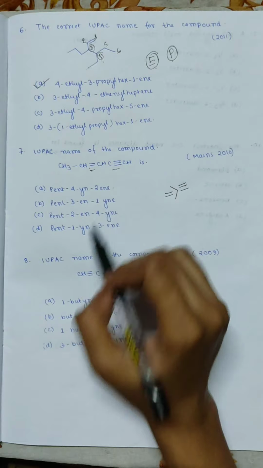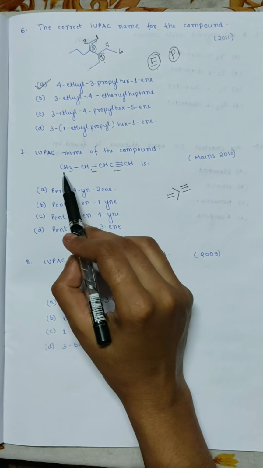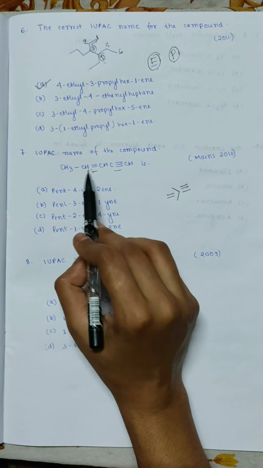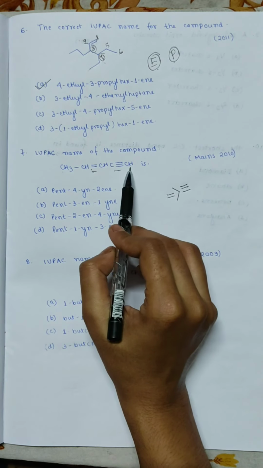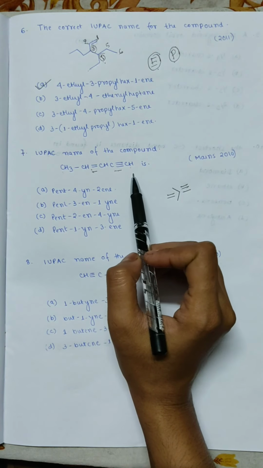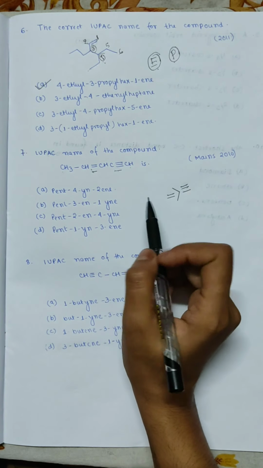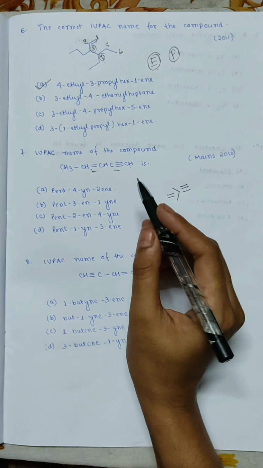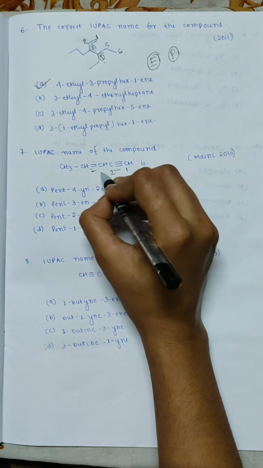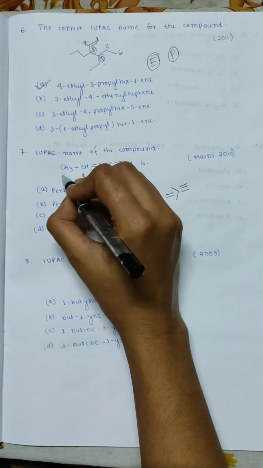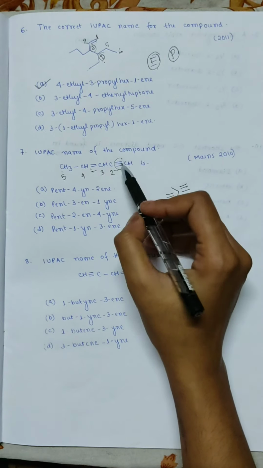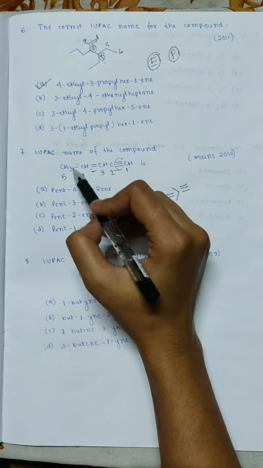But while naming this compound, if I number this carbon as 1, 2, 3, 4 and 5, then the proper numbering will not be done. So I have to start numbering this parent chain from this carbon. So this will be 1, 2, 3, 4, 5, because the triple bond, a functional group, has a better priority than a single bond.